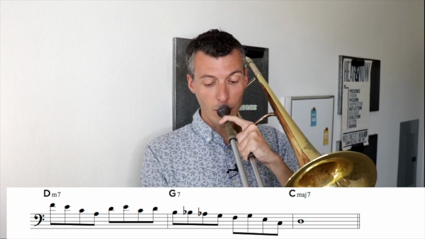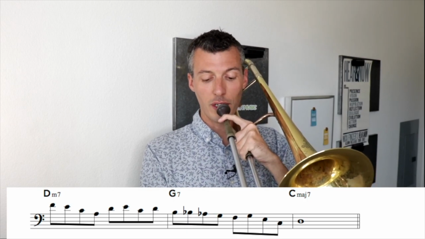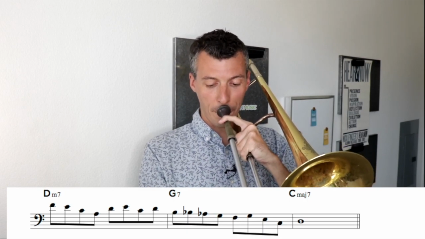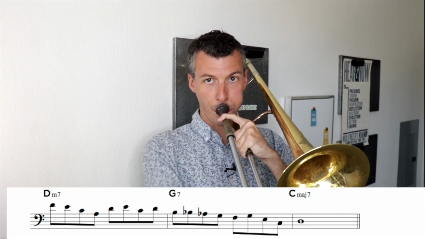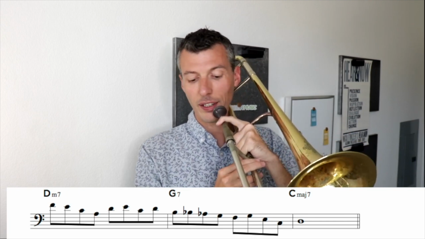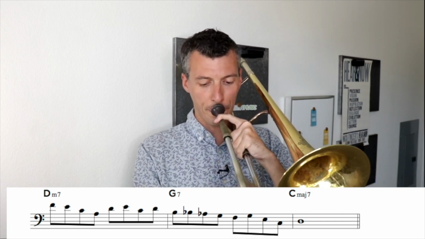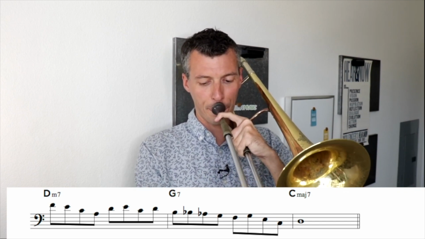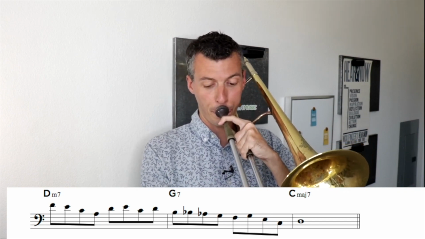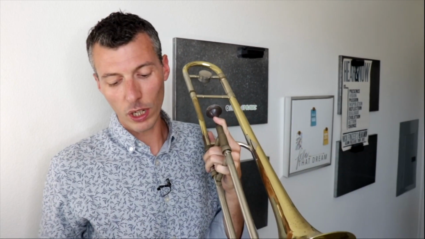But you could just run straight down that diminished scale, starting from the B. But either way, you get a nice phrase. Anticipating the 1 chord just a little bit and then ending up on the 9.